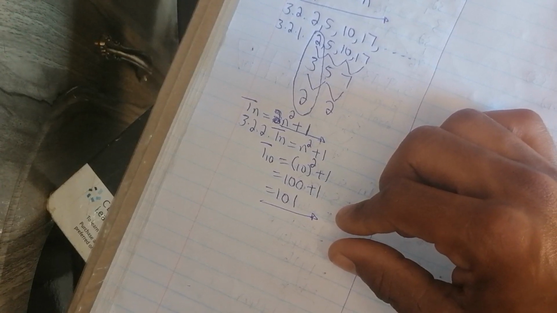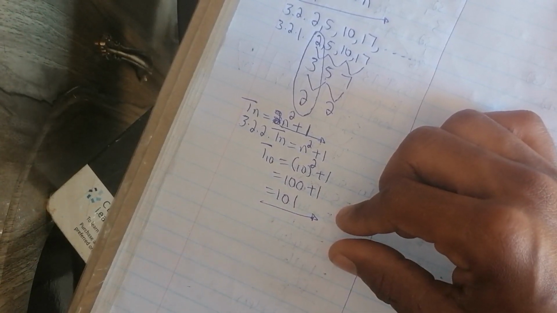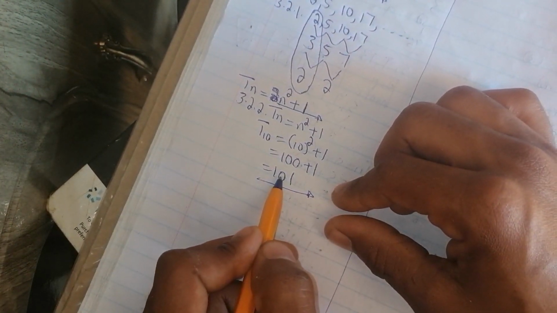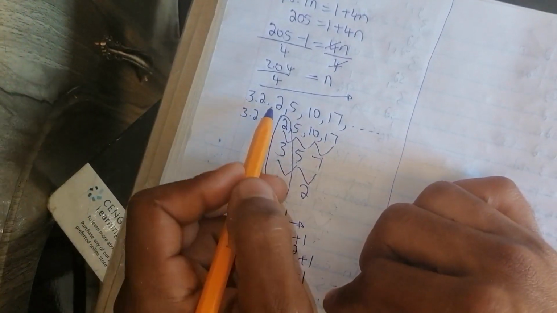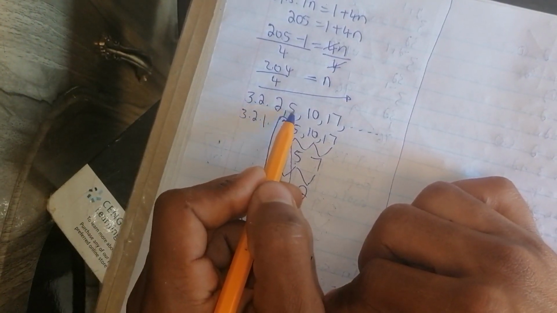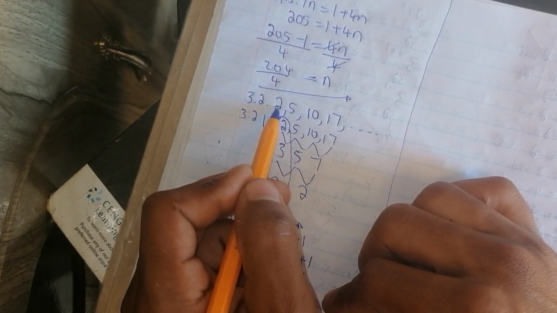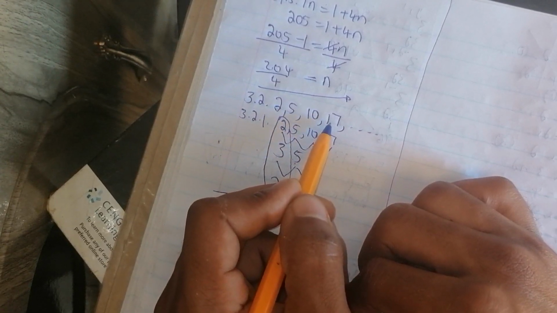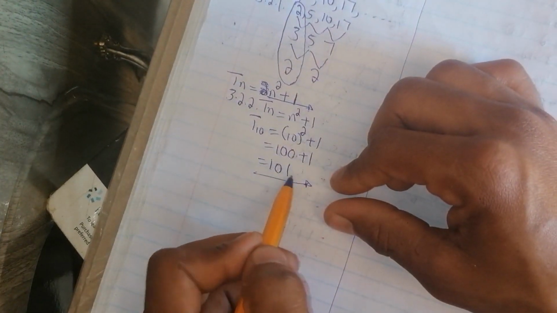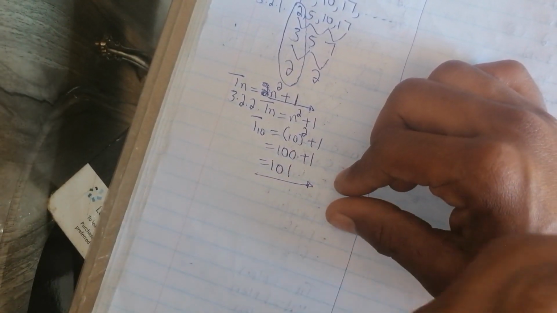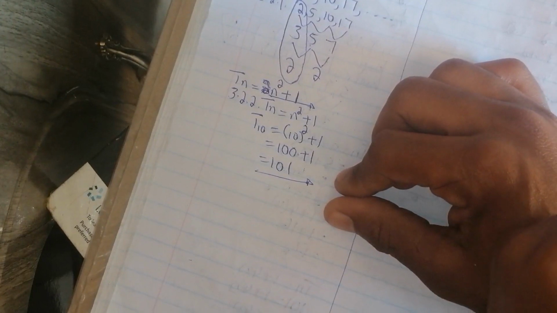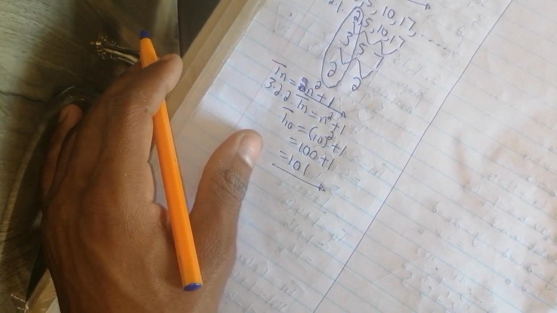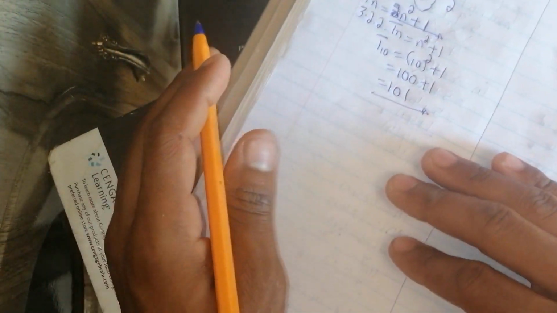This is exactly what the rule says. So by the time you arrive to the 10th term, you would find that the value is 101. Because I know T1 has a value of 2, T2 a value of 5, T4 a value of 17. So by the time you reach the 10th term, you would find that it has a value of 101. I hope this is making some sense. Alright, let's continue in this and see how far we can go.